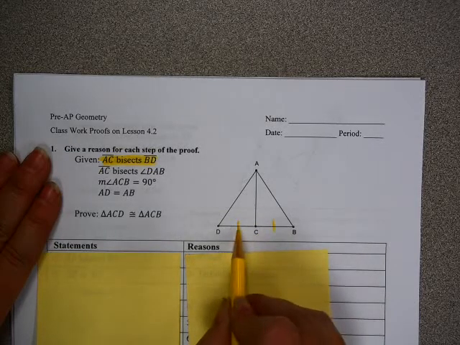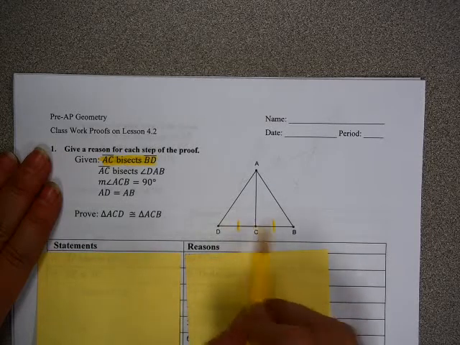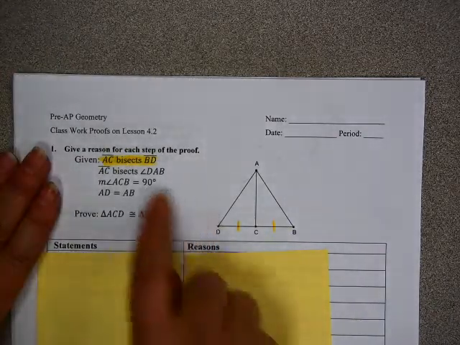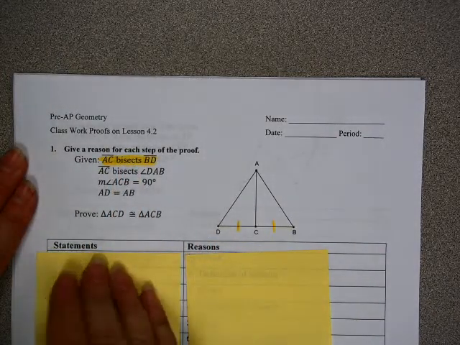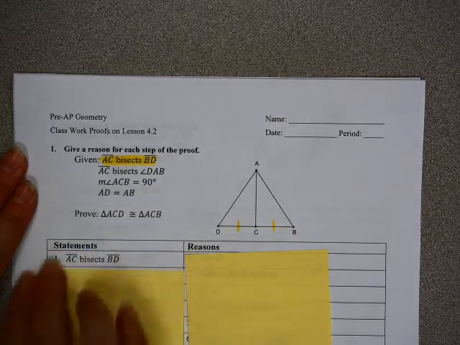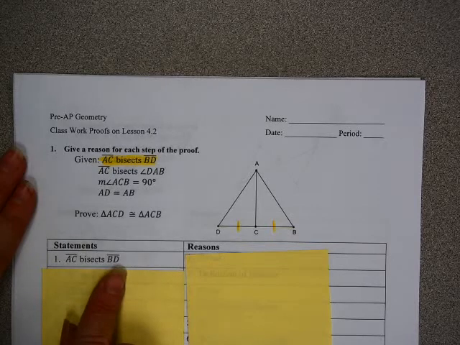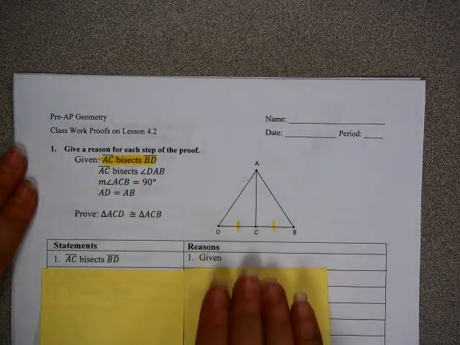So I'm going to use a single hash mark to show you that this segment here is congruent to this segment here. So let's get started by putting the very first given statement into my T-chart. Number one statement, AC bisects BD. The reason I get to put it in my T-chart is because it is given.